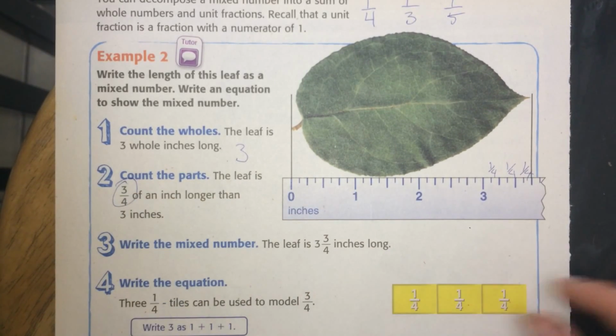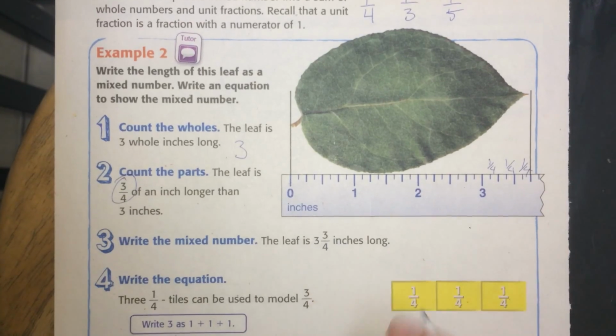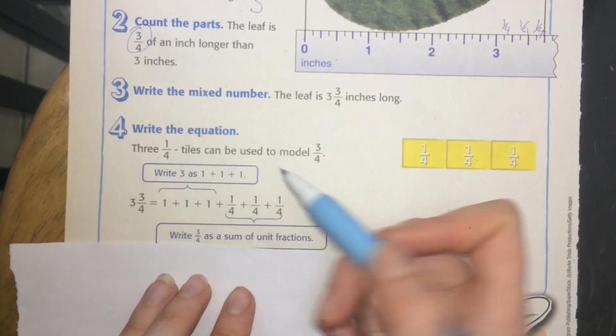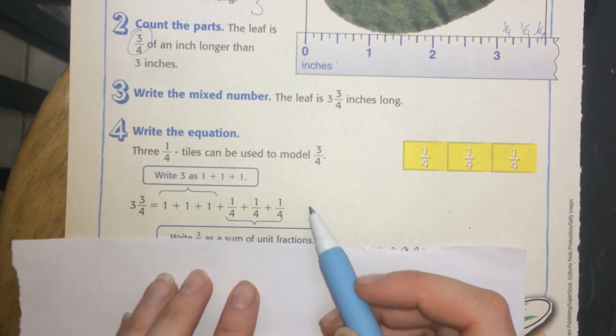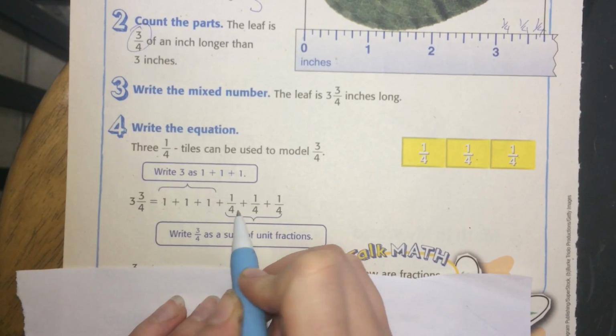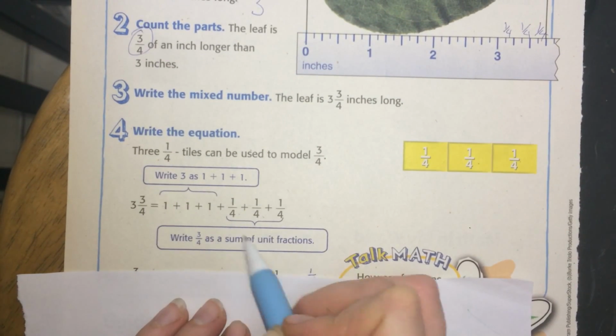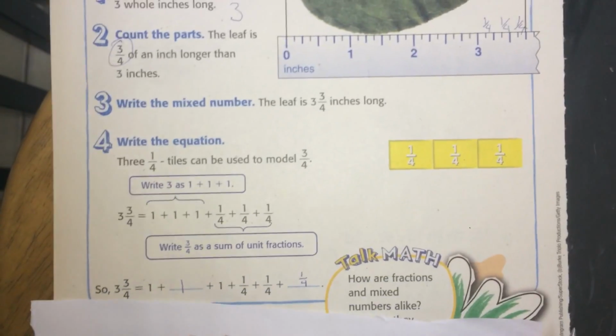You have 3 of the 1/4, or 3/4. So you can write it as 3 and 3/4. And it says write the equation. What it means by that is show the different parts. So you have 1 inch plus 1 inch plus 1 inch plus 1/4 plus 1/4 plus 1/4. And altogether the sum is 3 and 3/4.